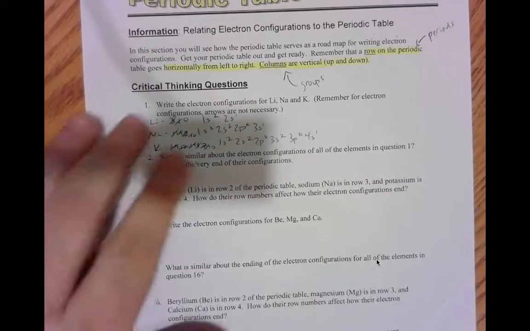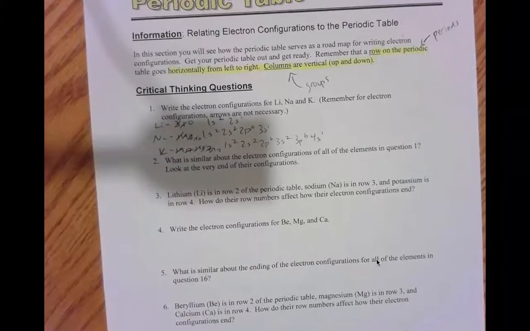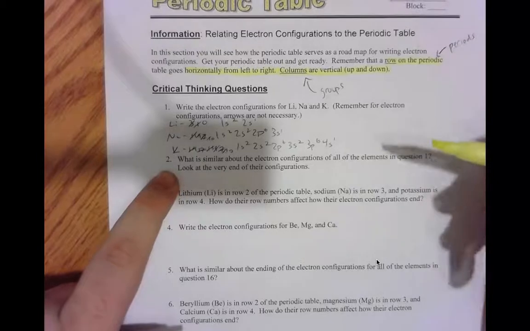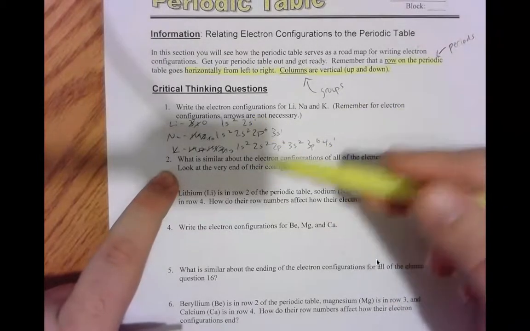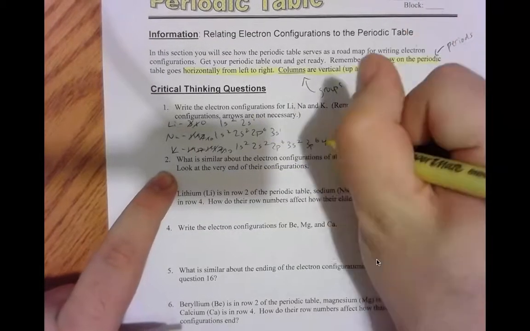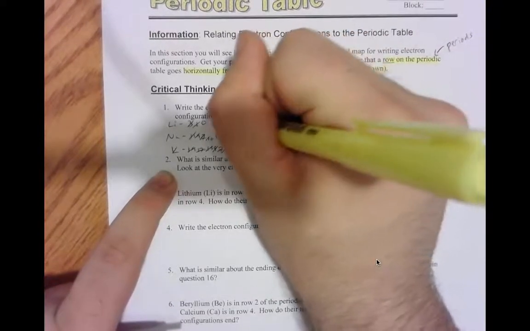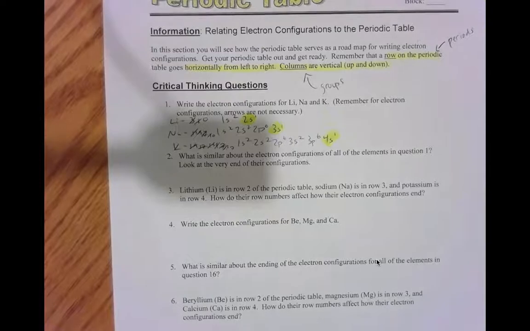We can use these electron configurations to answer the next few questions. It wants us to figure out what's similar about these electron configurations by looking at the end. This is the part, the ending, the valence electrons. This is where we're going to be looking.